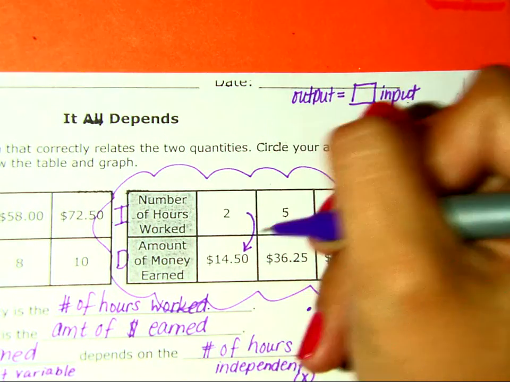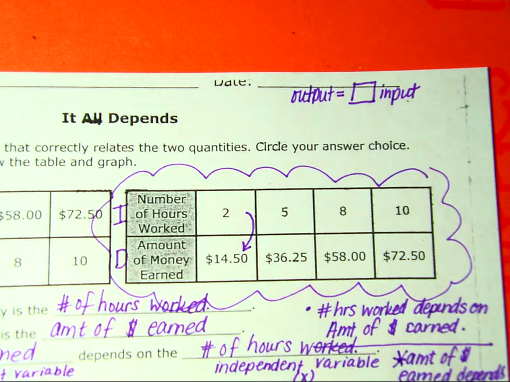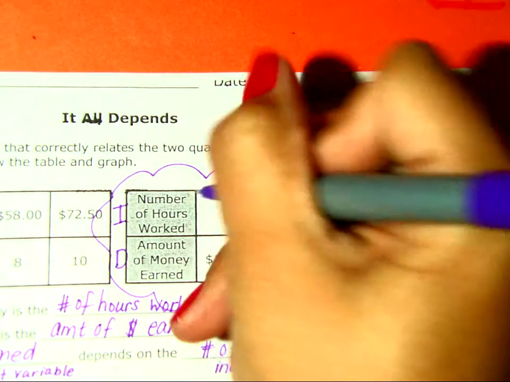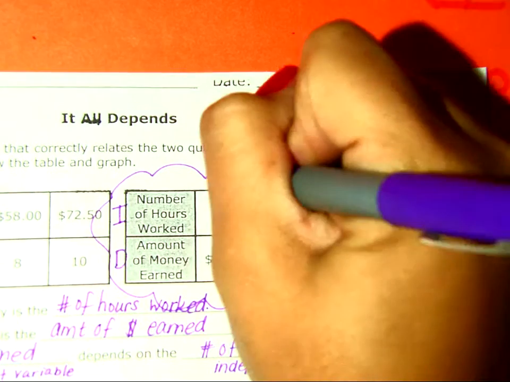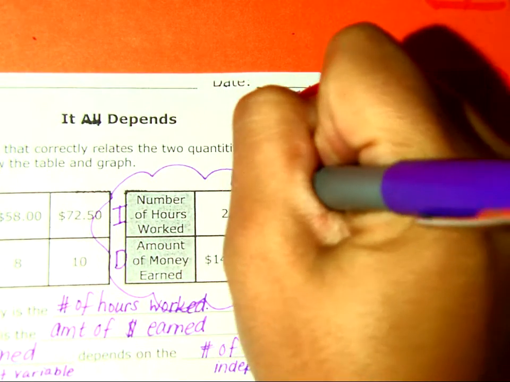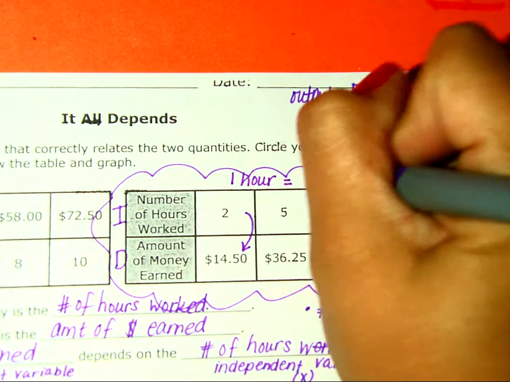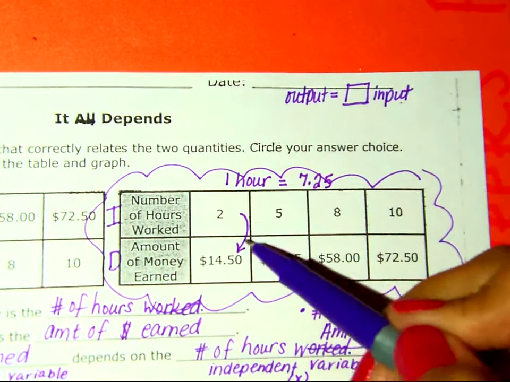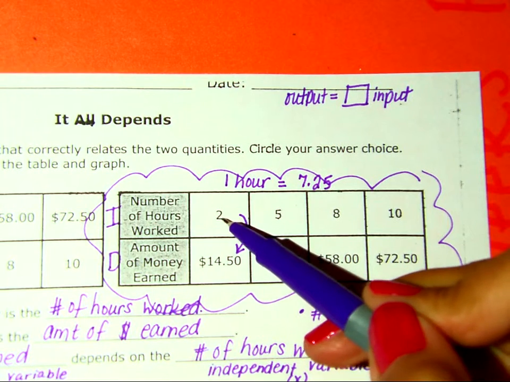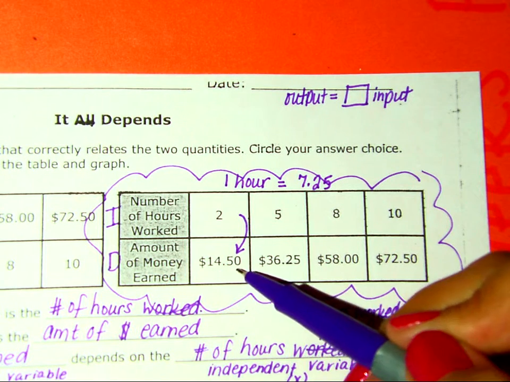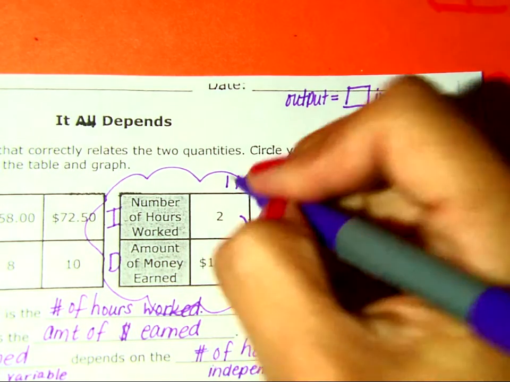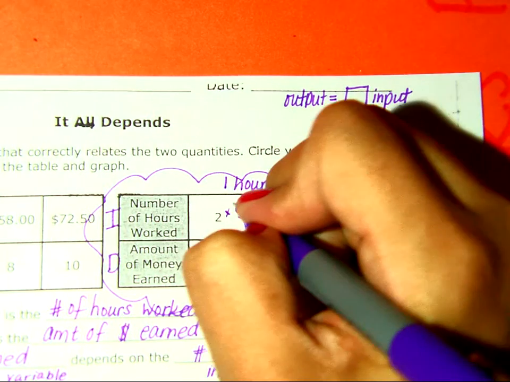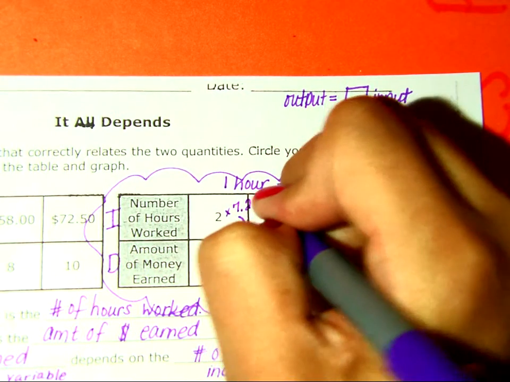And I think we can figure out how much does he get in 1 hour. In 1 hour, we know that you're going to make $7.25. You're looking for the relationship here, so it's showing that if you work 2 hours, you're going to get $14.50. So I could multiply 2 times $7.25 to get $14.50.